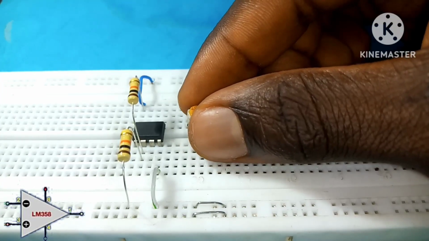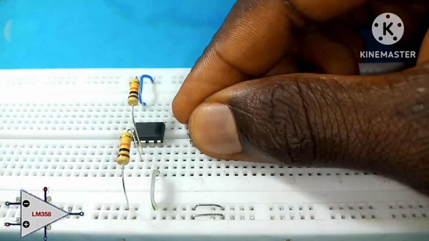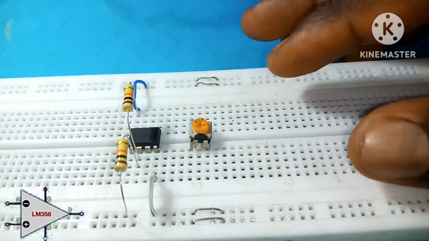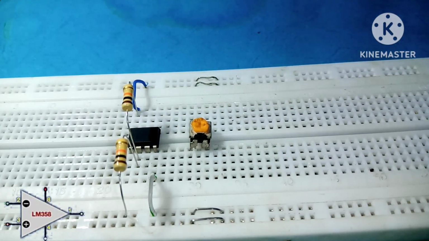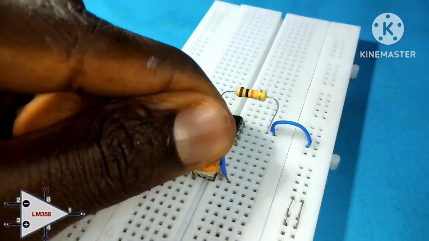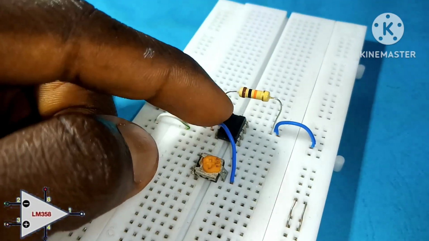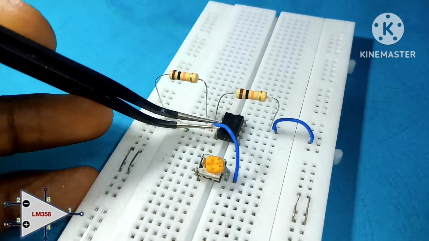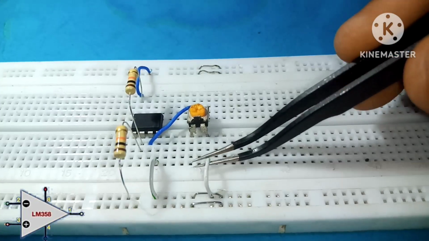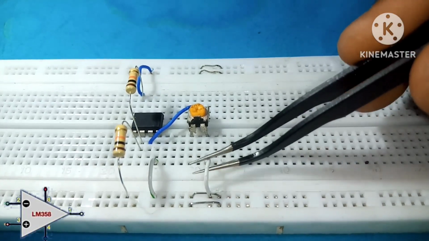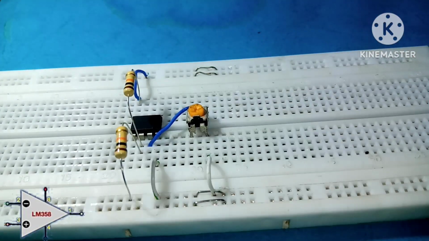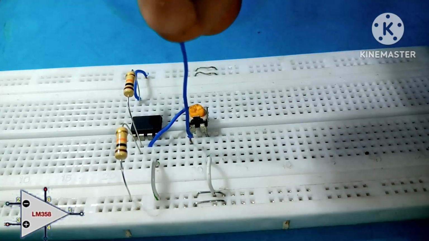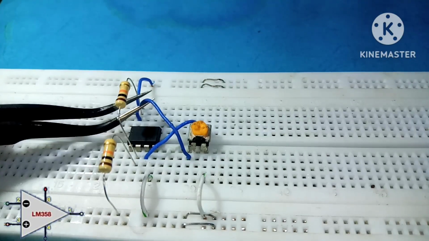And with your variable resistor, I'm using a 20k. Like I said, you're going to be using this to vary the voltage at the non-inverting input. Connect the third lead of the variable resistor to pin 3 of the IC, which happens to be our non-inverting input, also connect its third lead to ground, and connect its first lead to positive VCC, which is at pin 8.